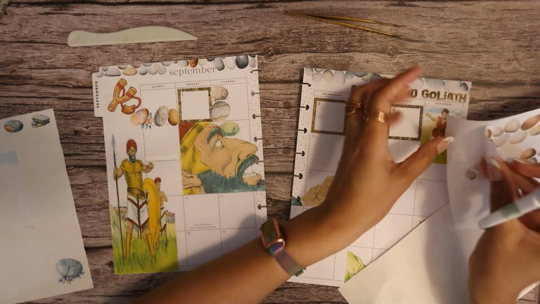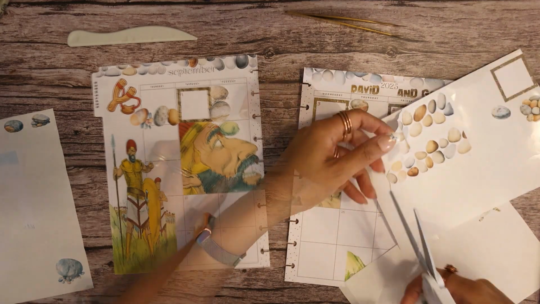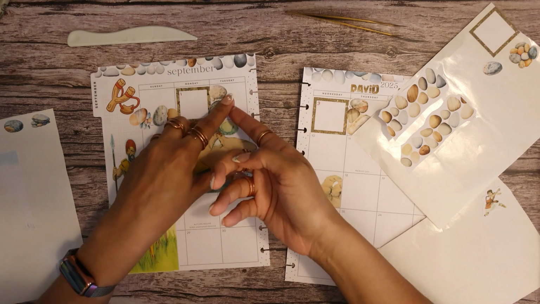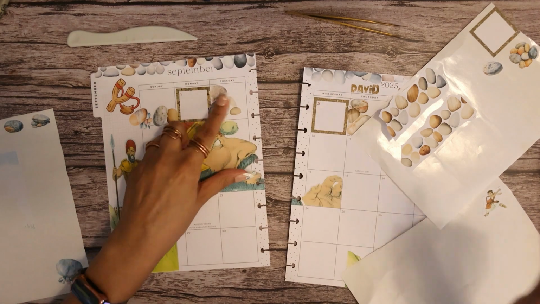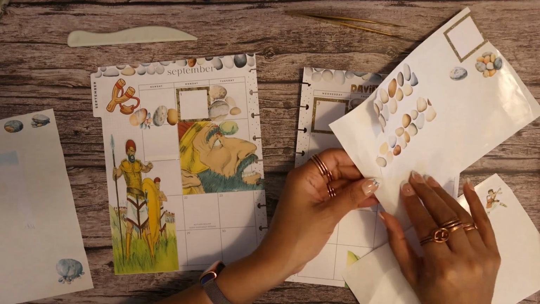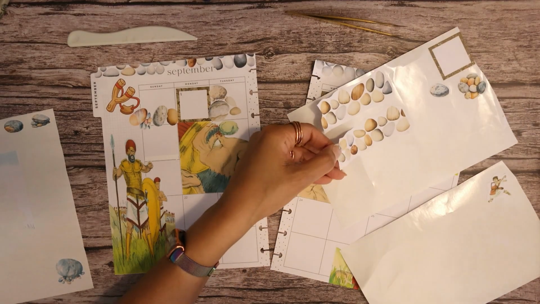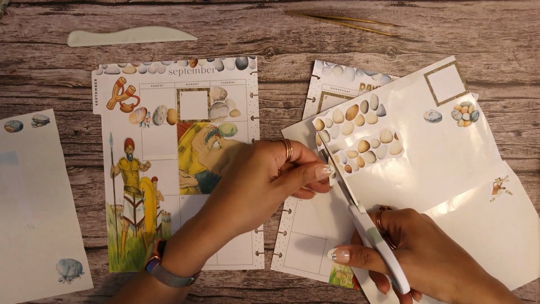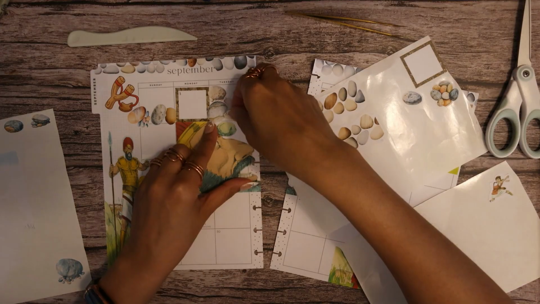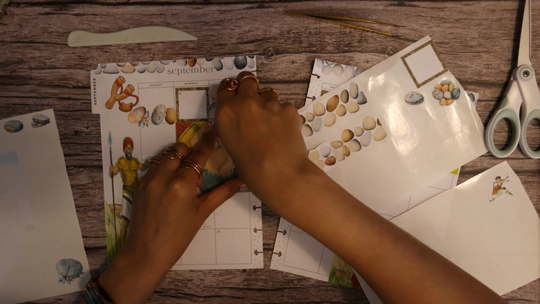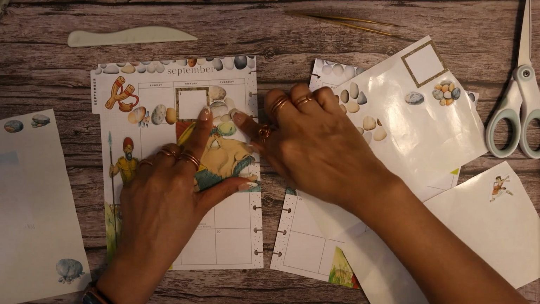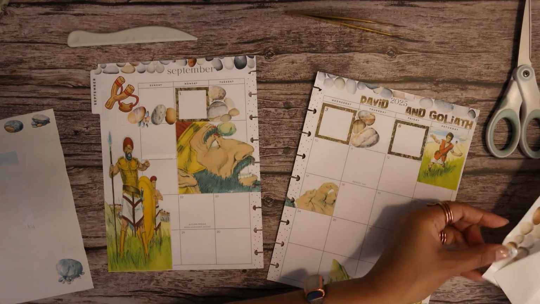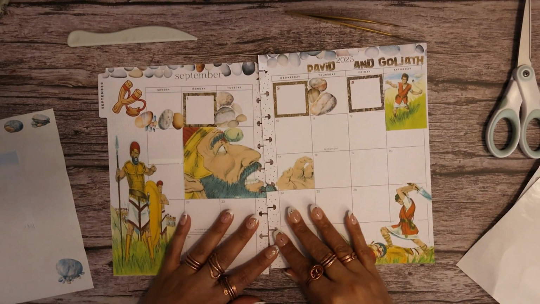And maybe a small one of these. Maybe one more. Again, just so it looks like they're stacked. Okay, that looks good. All right, first week is done.